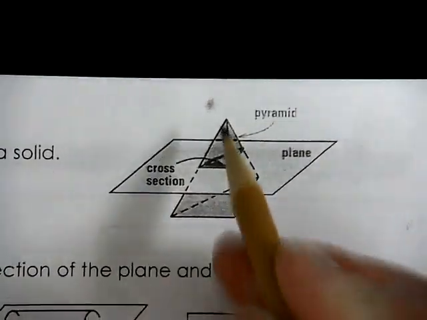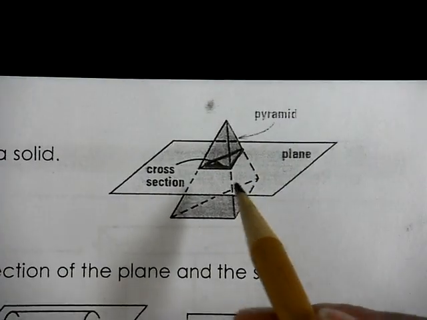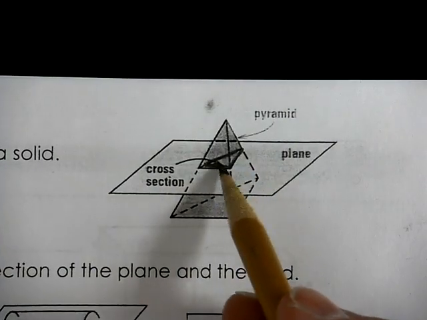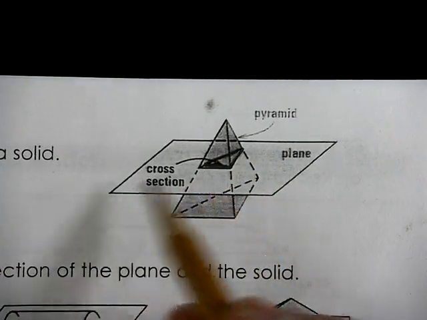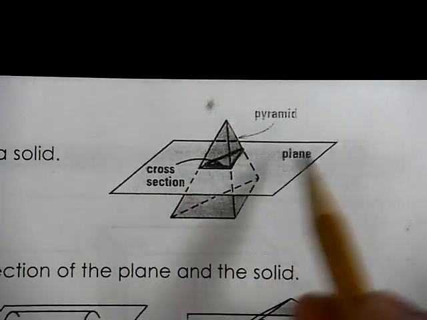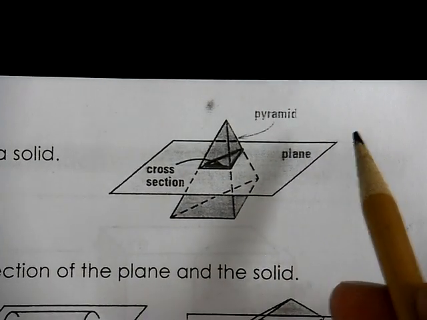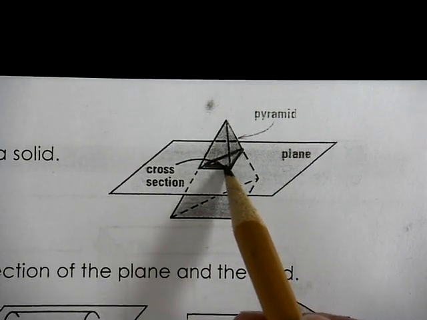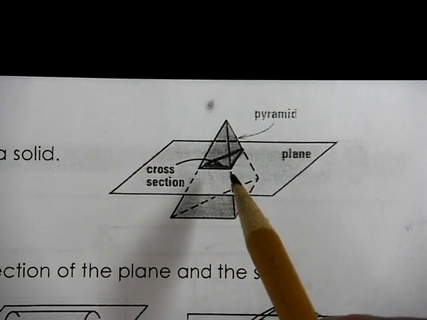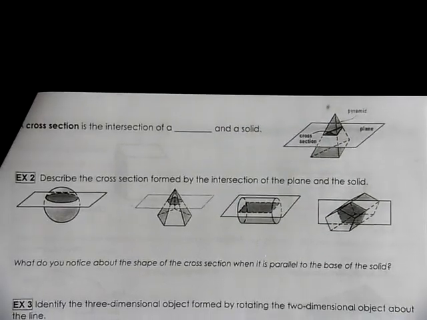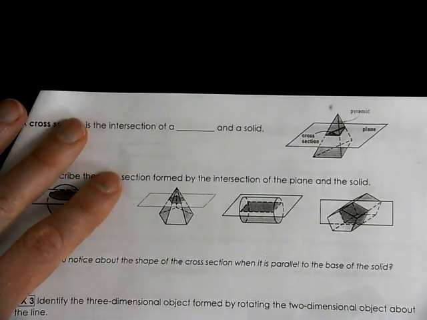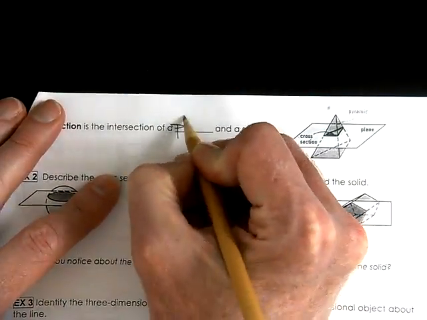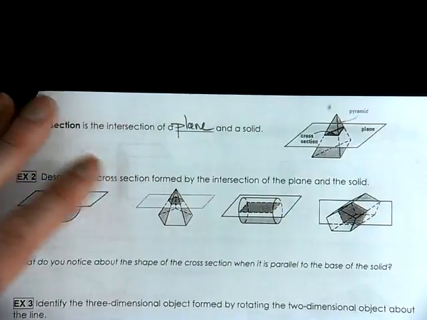It's not one of the chunks, but it is just the polygon that's being formed through the plane that's cutting it. So a triangle would be the cross-section. A cross-section is an intersection of a plane and a solid.